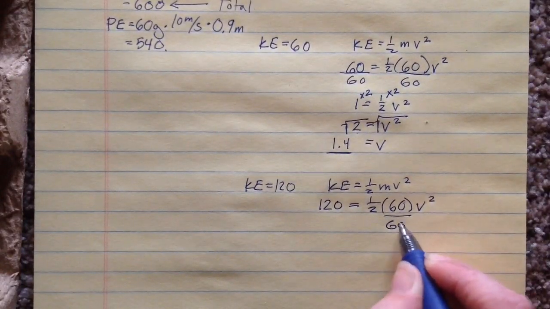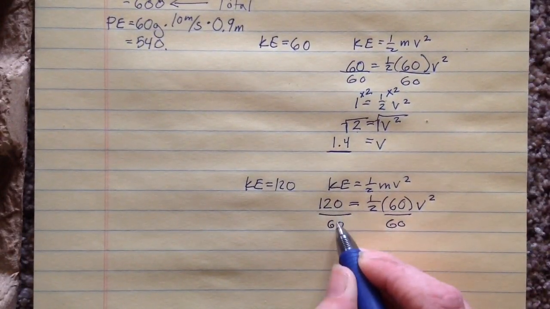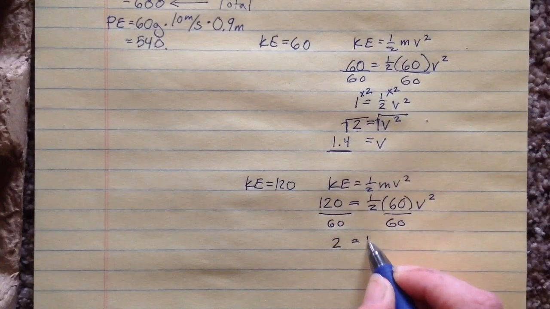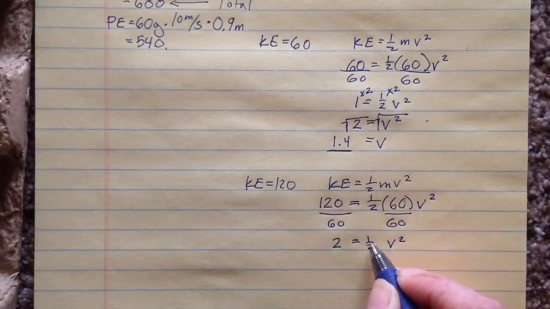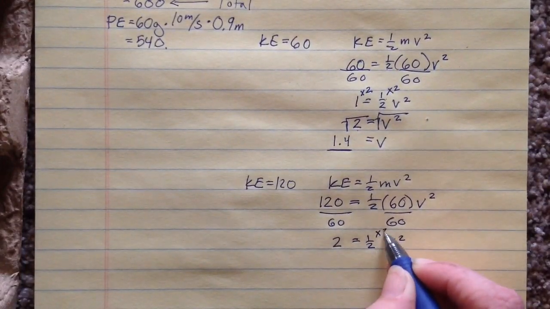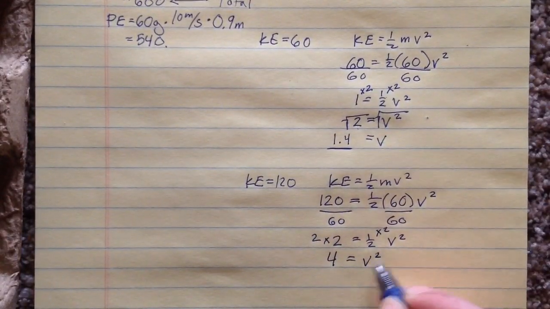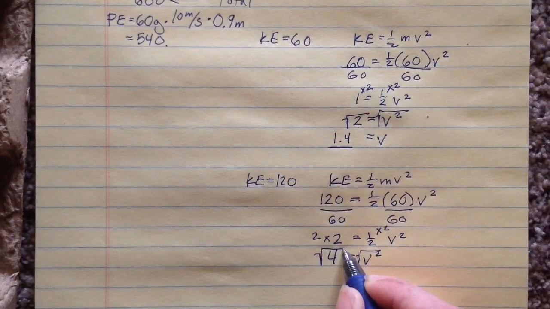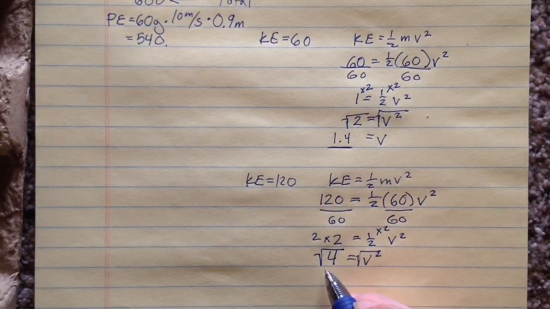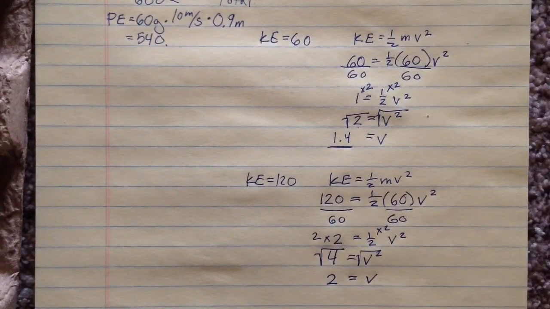Divide each side by 60. 120 divided by 60 is 2, equals 1/2 v squared. To get rid of the 1/2, I multiply each side by 2, and I get 4 equals v squared. Take the square root of each side. The square root of 4, which I can do in my calculator, but I might know, is 2 equals my next speed.